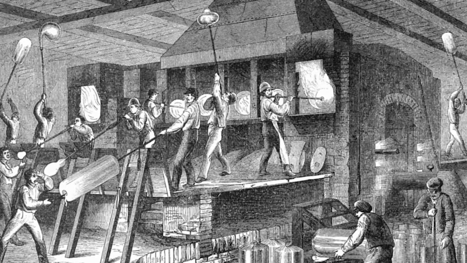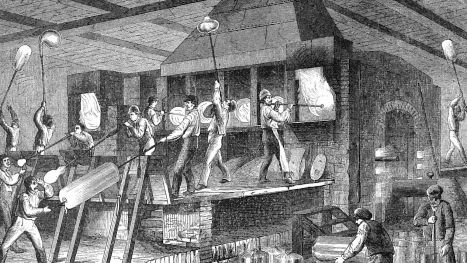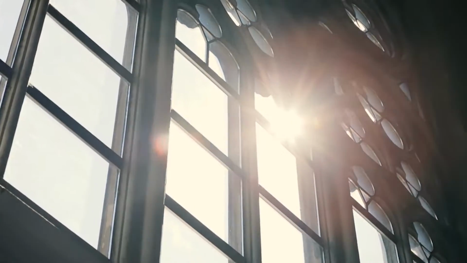The reason for this distortion in the glass is the method of manufacturing in the past. You will notice that you don't see this melting behavior in modern glass windows. Glass is actually an amorphous ceramic.